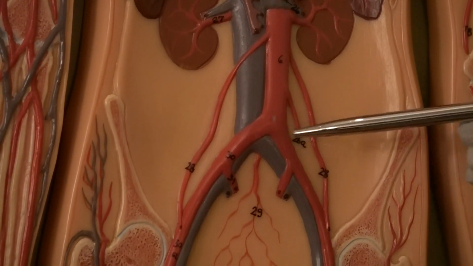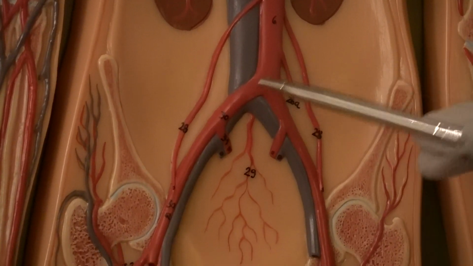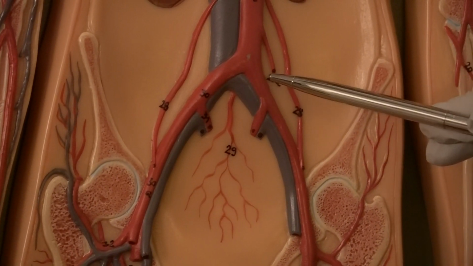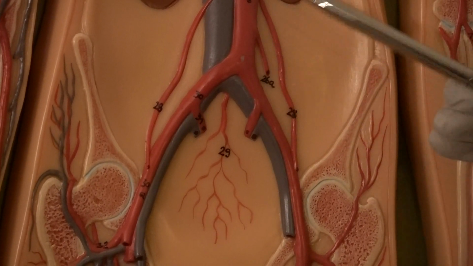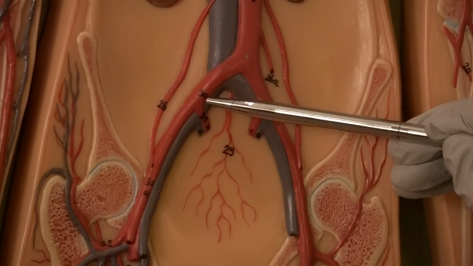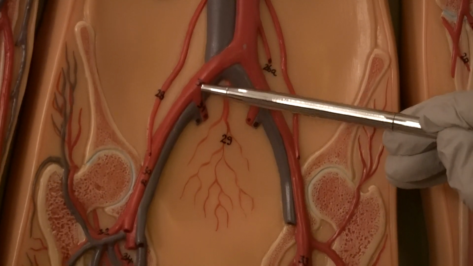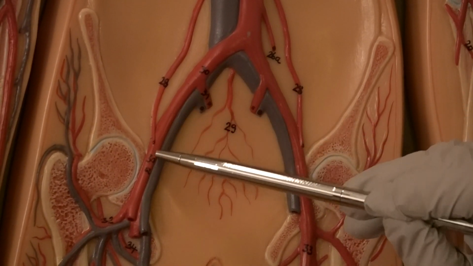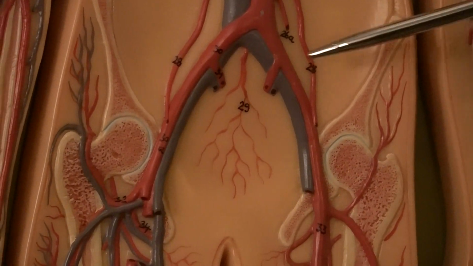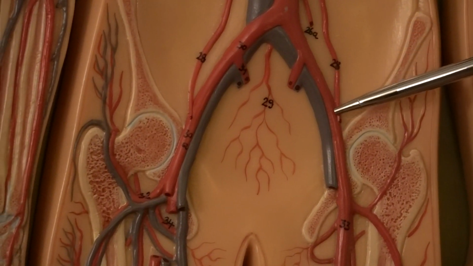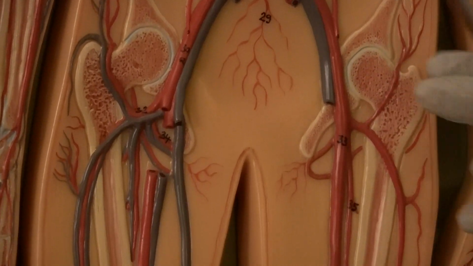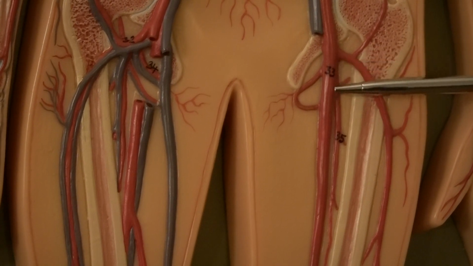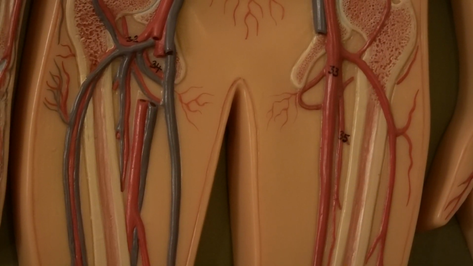When it bifurcates, the name changes. The two branches of the abdominal aorta, we call them the common iliac arteries. When you follow each one of the common iliac arteries, you see that pretty soon it divides into internal iliac and external iliac. If you follow the external iliac, you see that it goes down and supplies the lower limb. For example, from the external iliac, we get the femoral arteries.